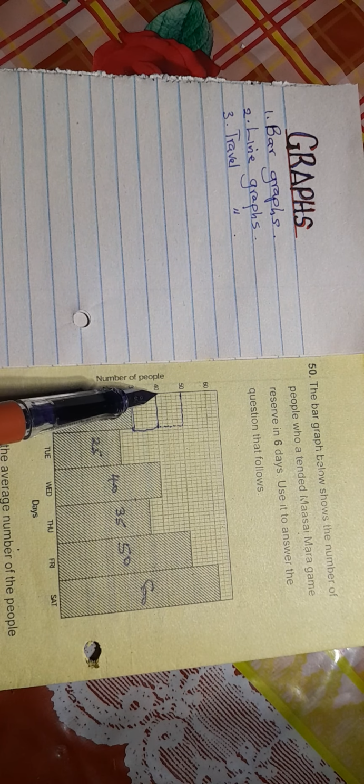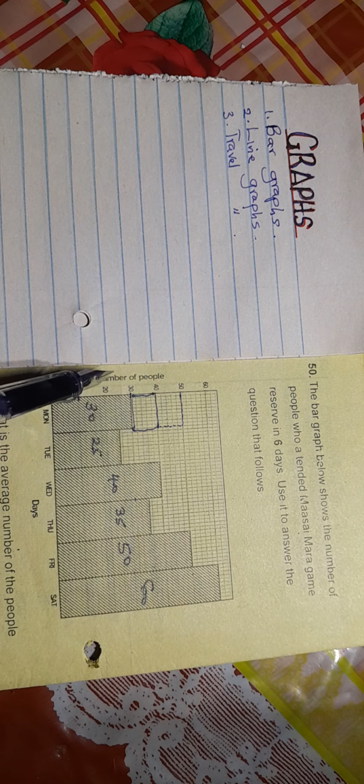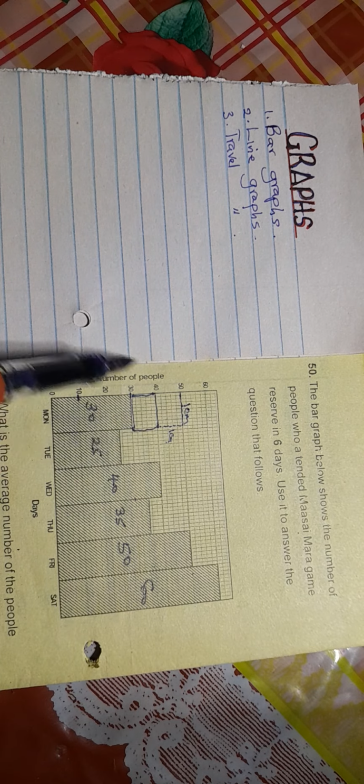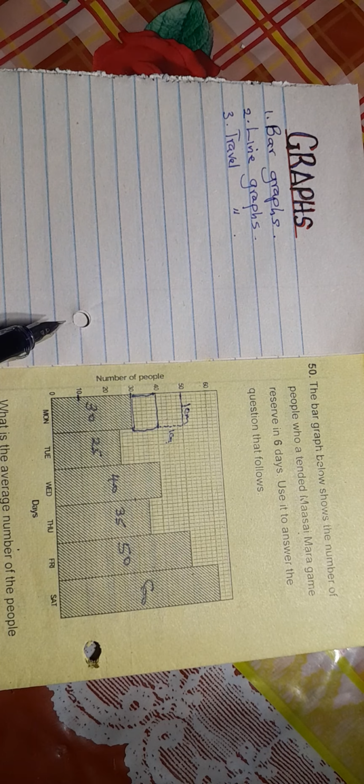There are also smaller squares. There are also small squares within that big square, like this graph of mine here. The small squares are 1, 2, 3, 4, 5 within a big square which measures 1 centimeter by 1 centimeter. So all the three types of graphs are drawn on graph papers.